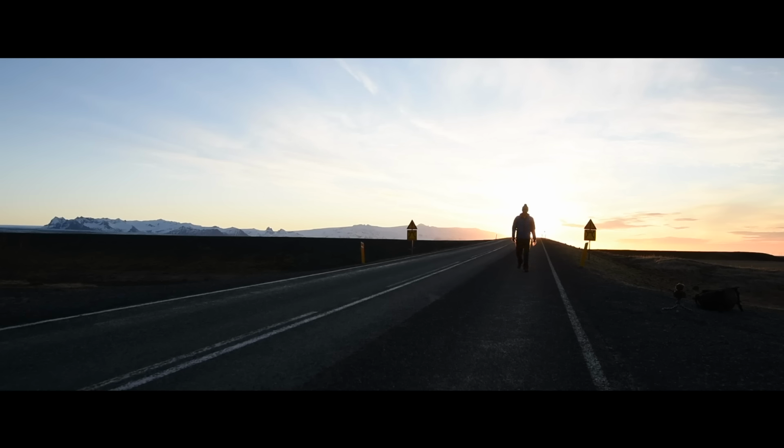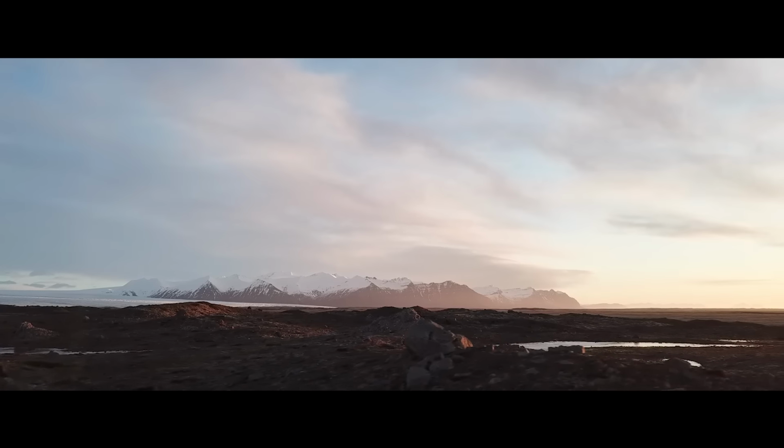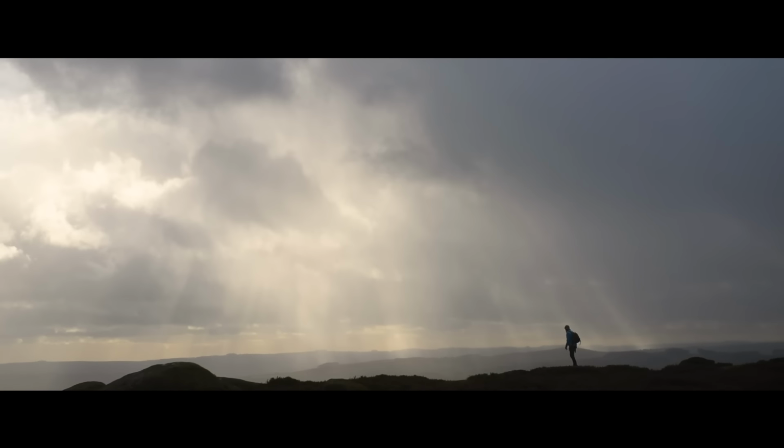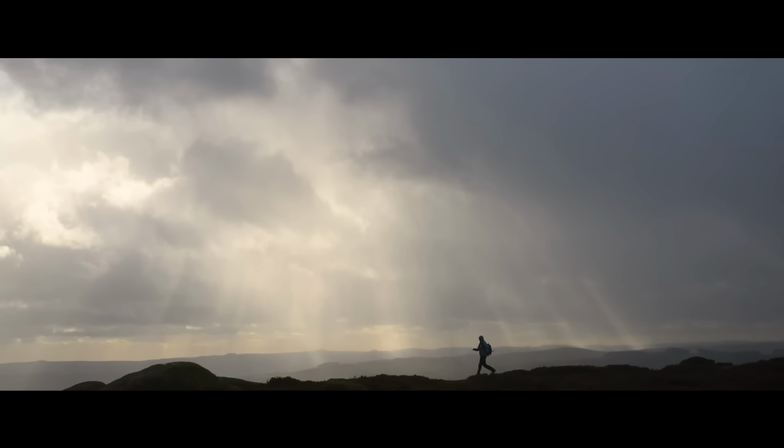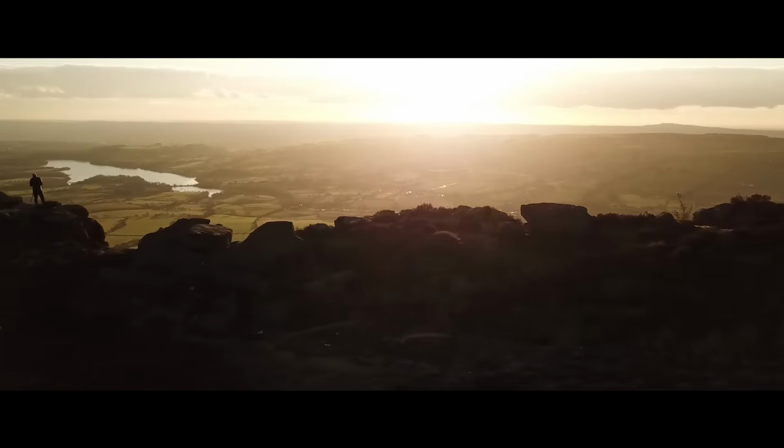Light is something that as photographers we just crave. We crave that amazing bit of special light just to give the landscape that extra dynamic. And when you find it, it's just so thrilling. But sometimes trying to capture it, trying to get the right shot, is difficult.